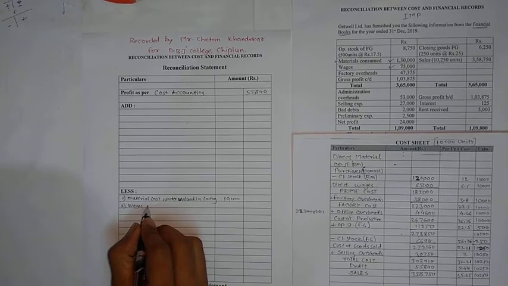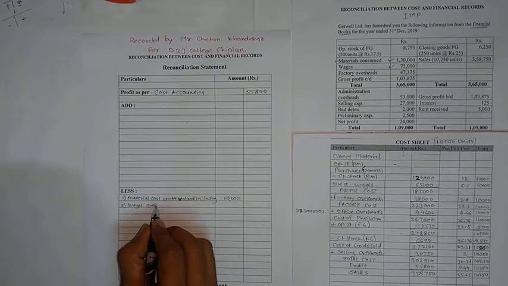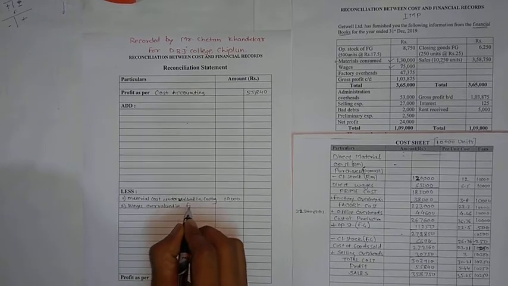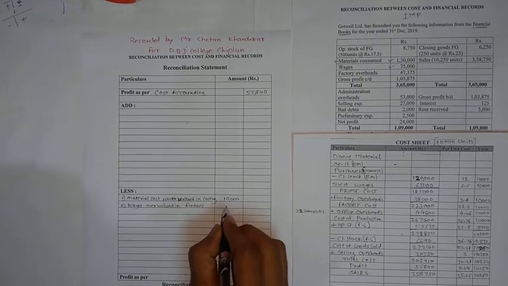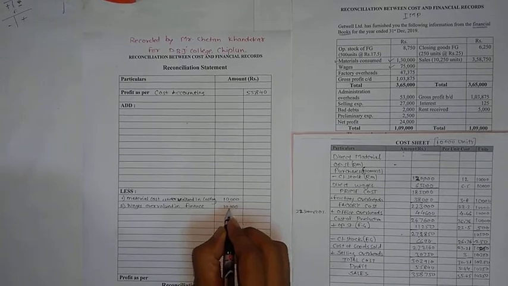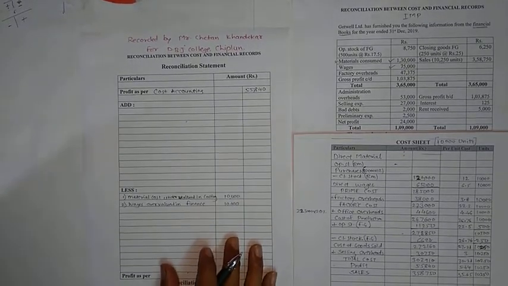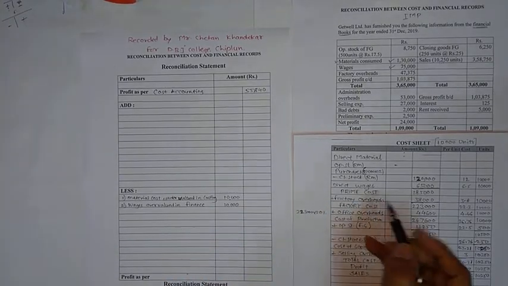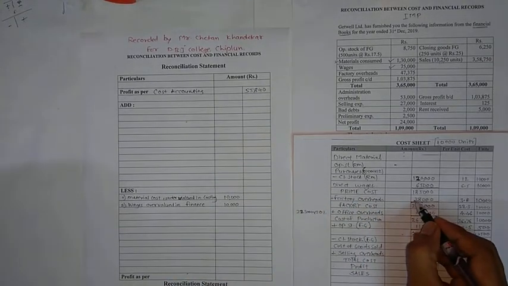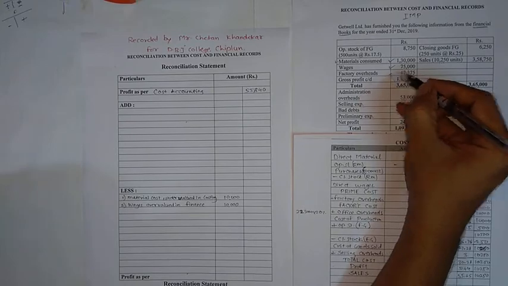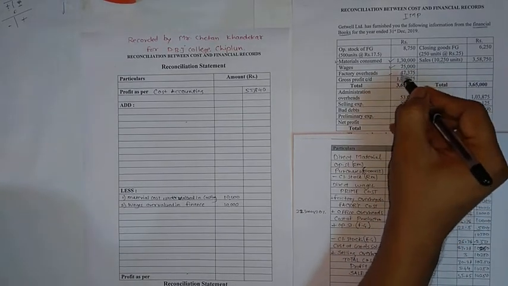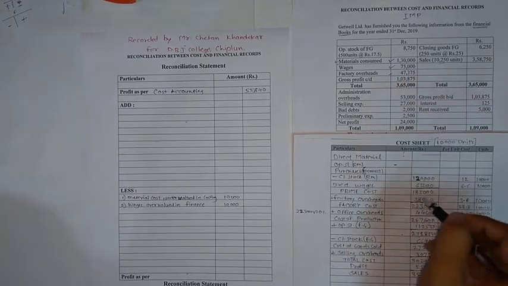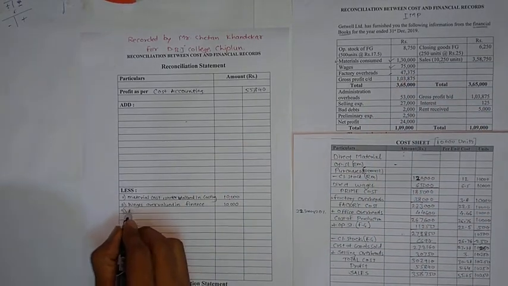Wages overvalued in finance or undervalued in costing, amount is same, 10,000. Next after wages, factory overheads, they are 38,000 in costing, and here they are 47,375. So again these expenses are overvalued in finance or undervalued in costing, less.